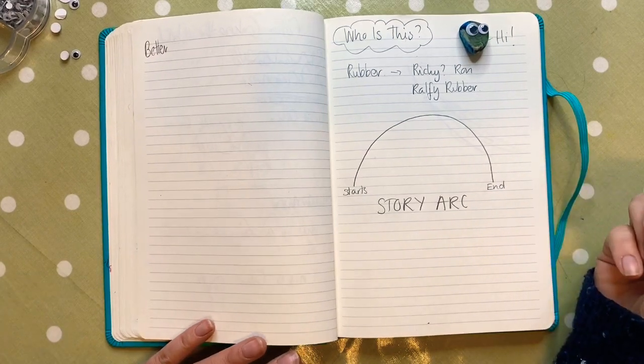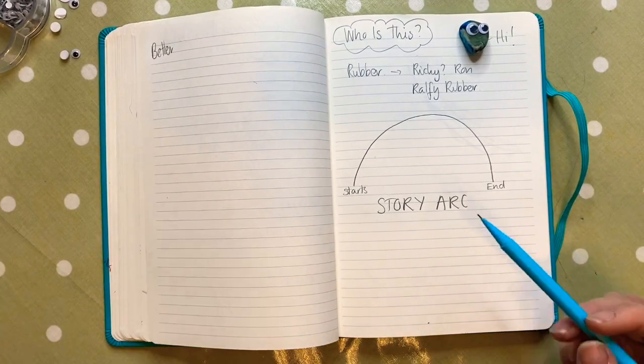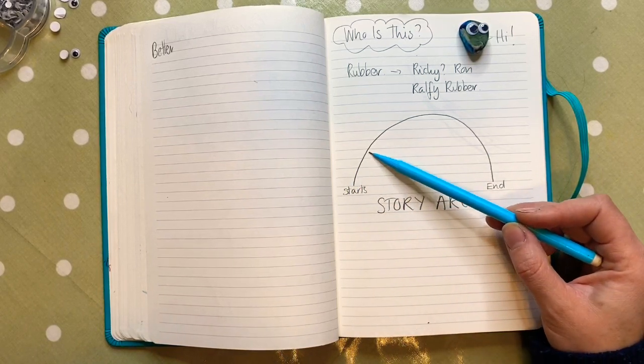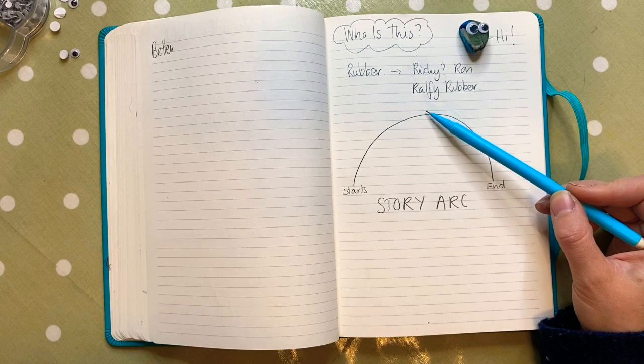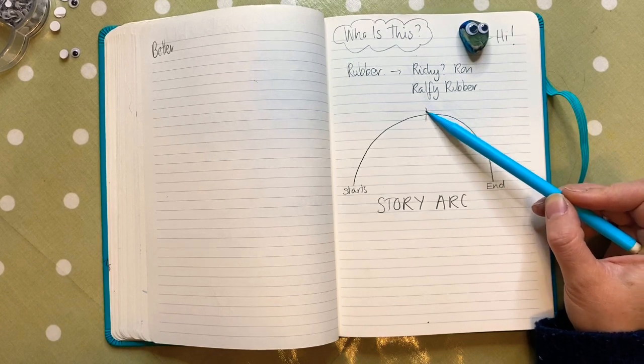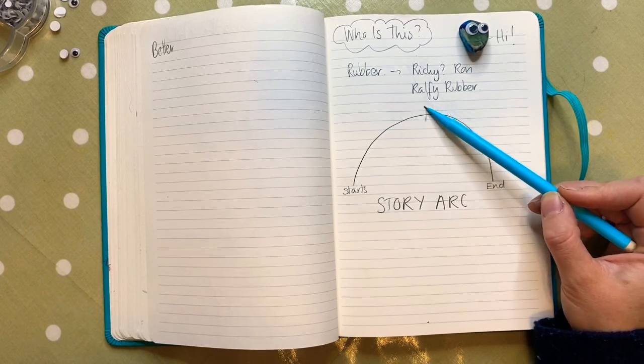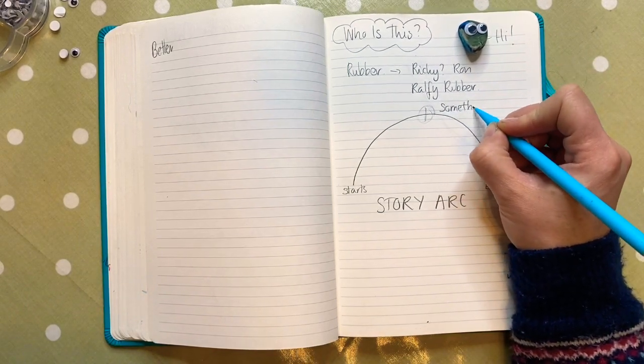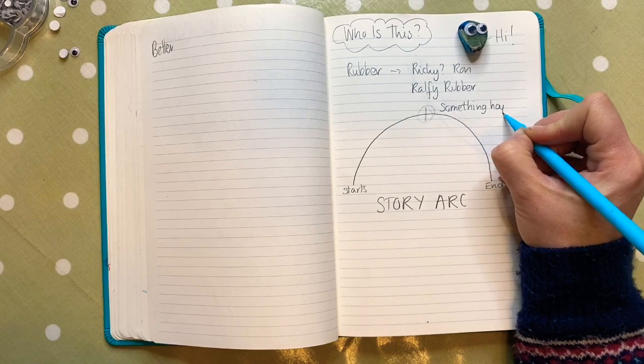This is a format that lots of authors will use. If your story starts here, it builds and builds and builds until it reaches the dun dun dun moment, which is about here. That's where something happens. I'll write that in here. Something happens.